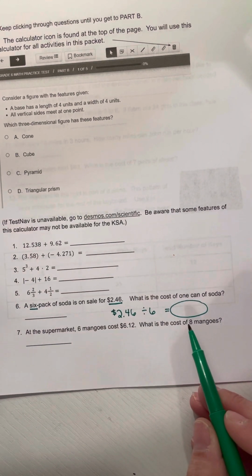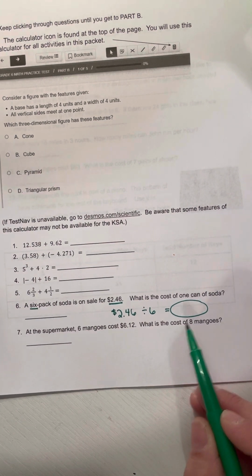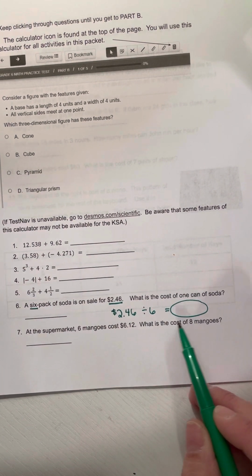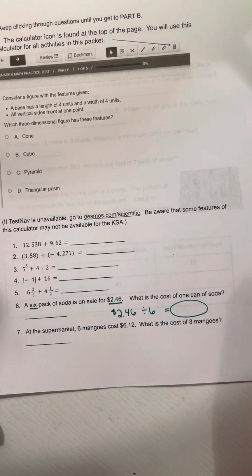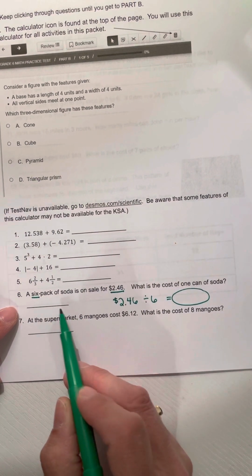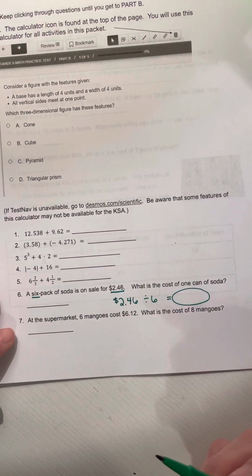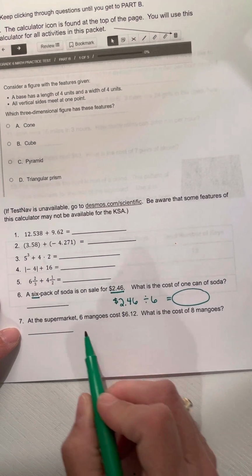The good thing about the unit rate is once you have it, you can use it to calculate other things. So if I wanted to buy 10 sodas, or if I wanted to buy 12 sodas, I could just multiply them by this number and I would have my cost. So in number 7, and I won't tell you what that answer is, but when you get it, just write on the line.